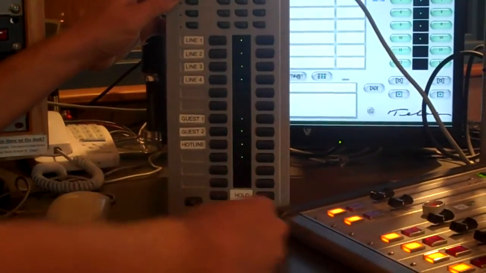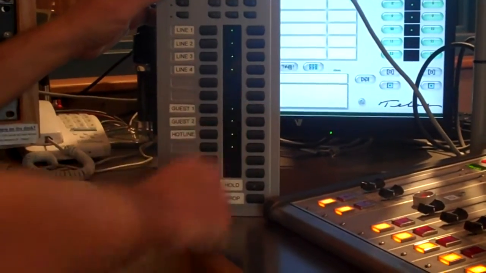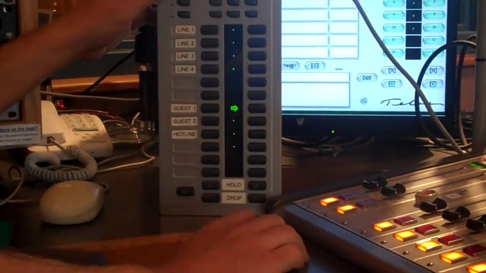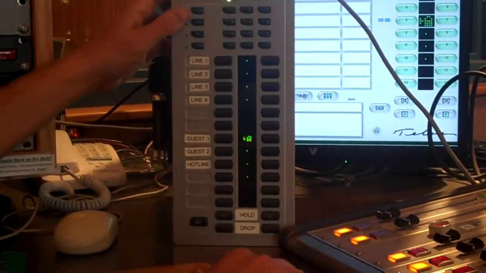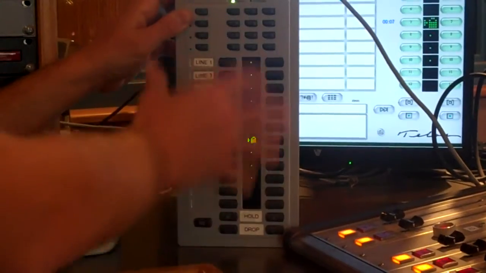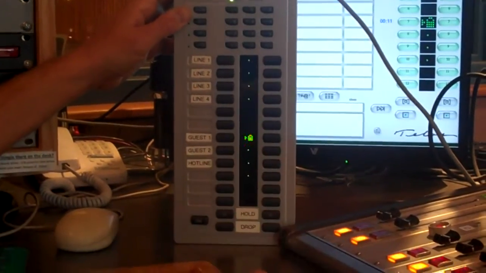Before you do that, though, you want to do what's called locking. You want to lock the line. So as soon as you pick it up, you'll notice that the arrow lights up. That means that the caller is on air. To push it again means it's locked, meaning no matter which other button you push on this console, nothing's going to happen. You're not going to drop the caller.